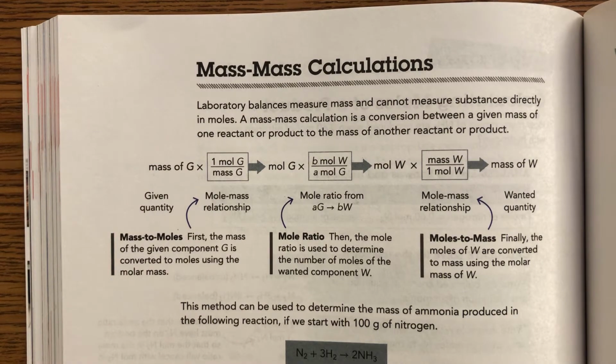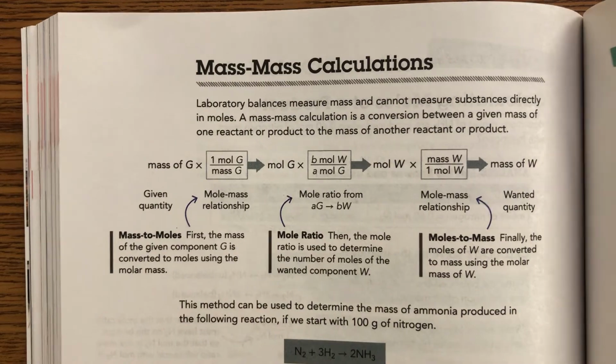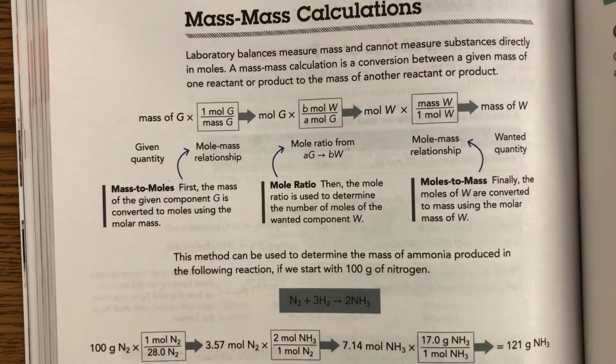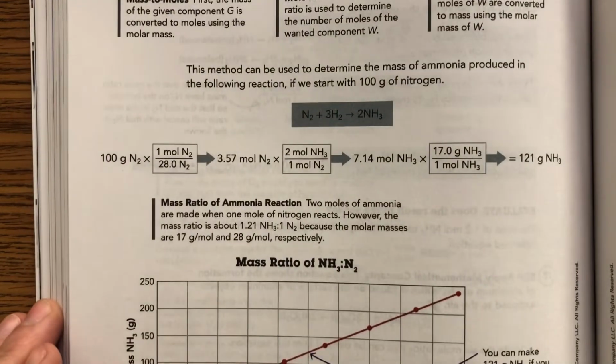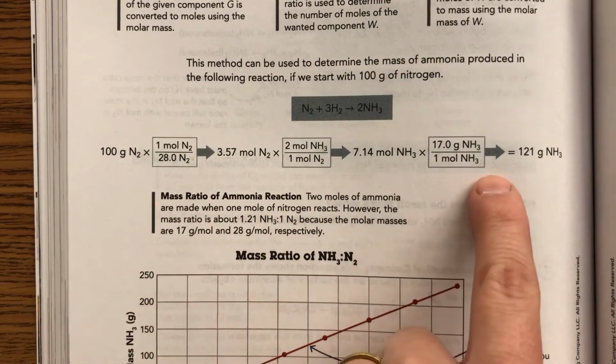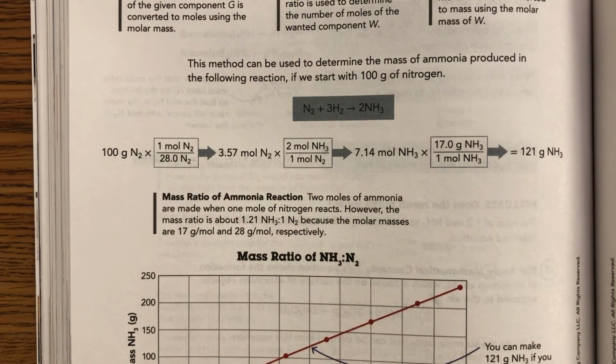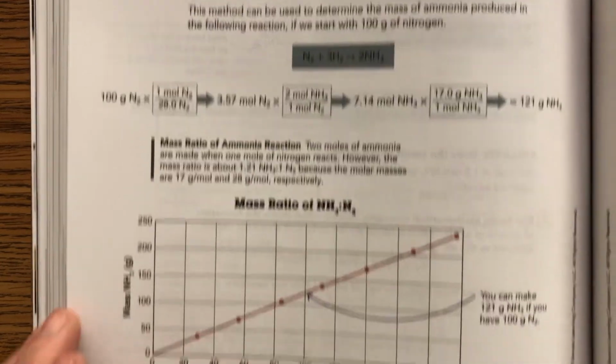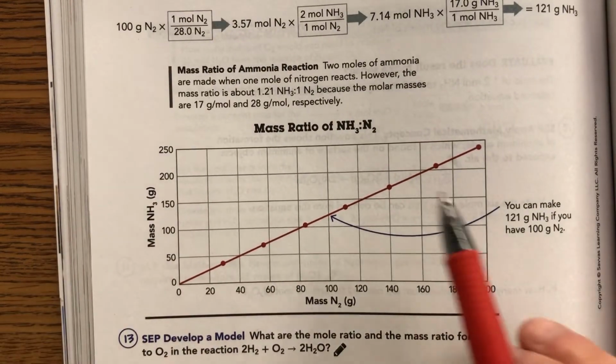But if you've done those problems and you really want a nice review, take a look at this problem. It will start to make sense to you later after you've learned how to do it. There's an example here, and we're going to do a problem similar to this in the mass-to-mass calculations video. Let's just appreciate this chart here for a minute.